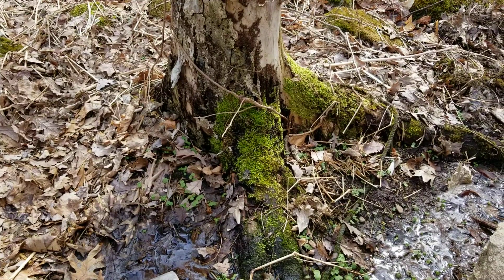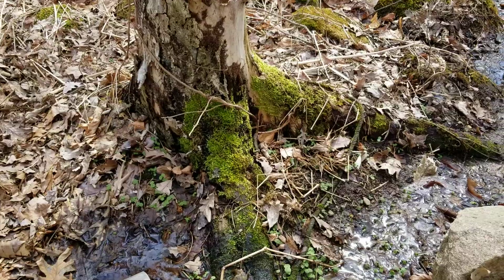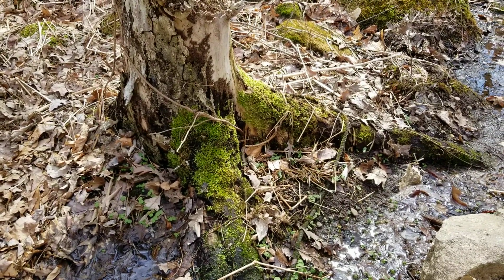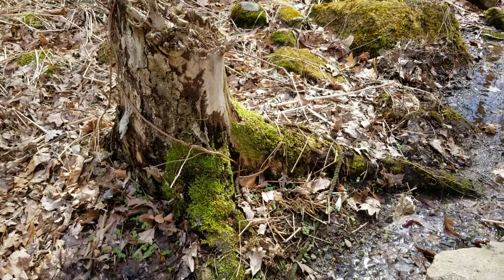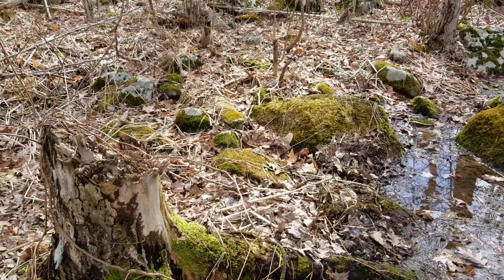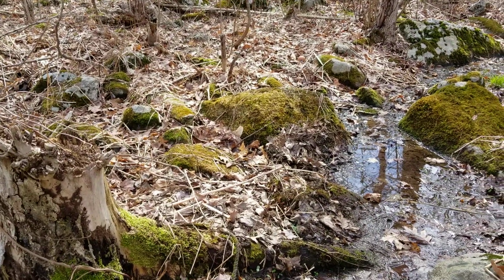Moss are not bothersome. They are not bad. You don't need to pull them up or remove them. They're doing their job. And that's how we all live together. We all do the parts that we're meant to do. And there you go. And that is moss.